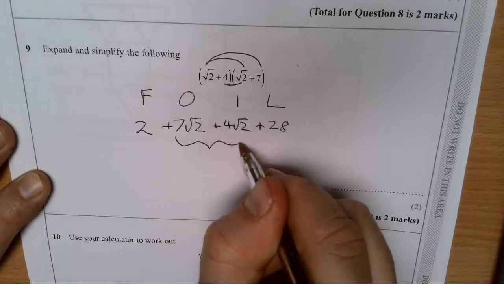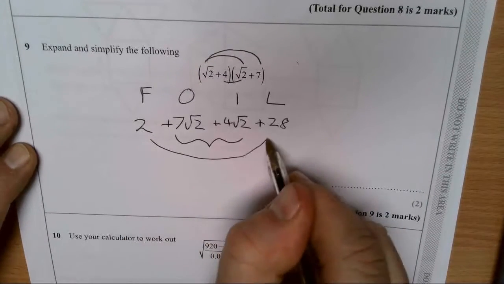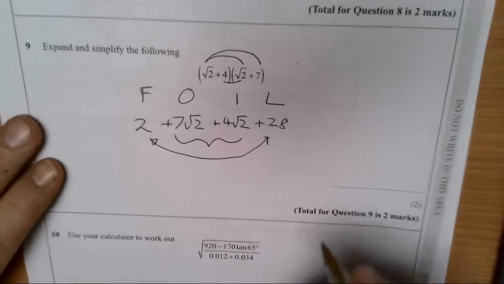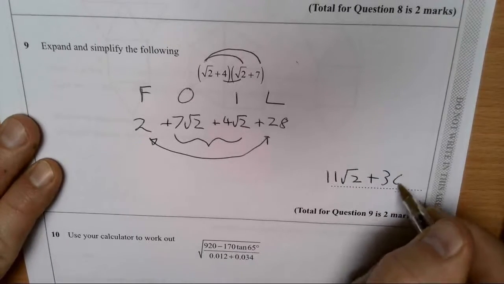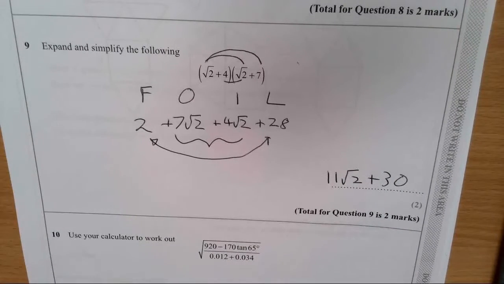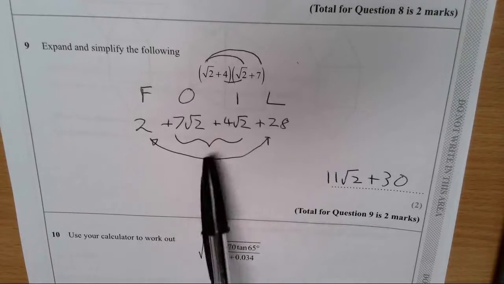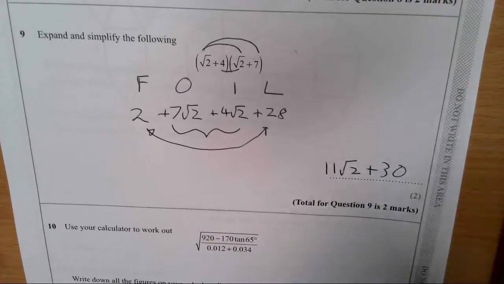All I need to do is put these ones together. Those are like terms. And also these ones together, because those are also like terms. So then I've got 11 lots of root 2 plus 30. And if you had 30 plus 11 root 2, that would also be fine. 1 mark for any correct expansion here. Next mark for putting it together and simplifying it.